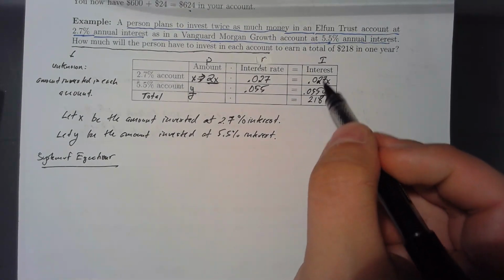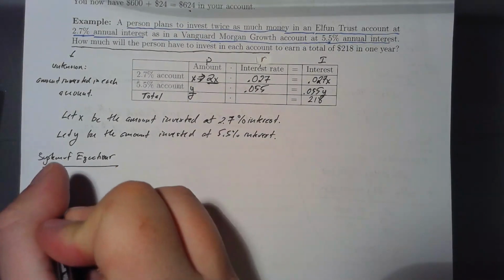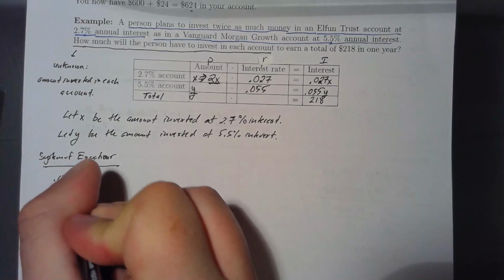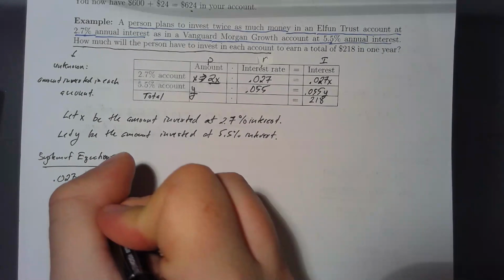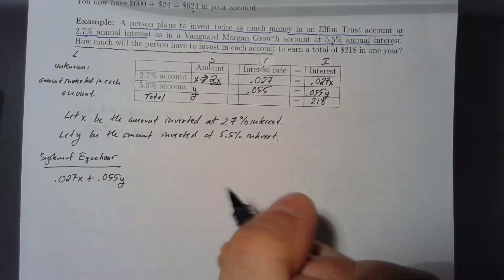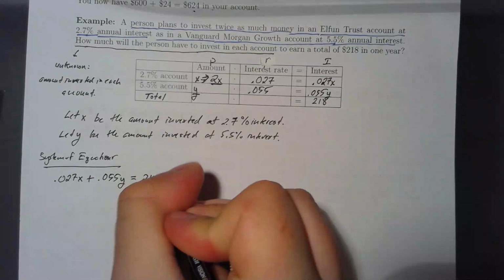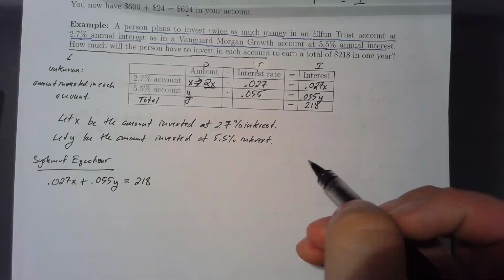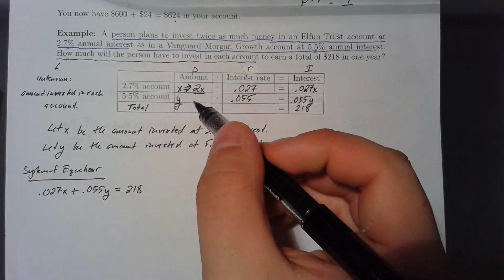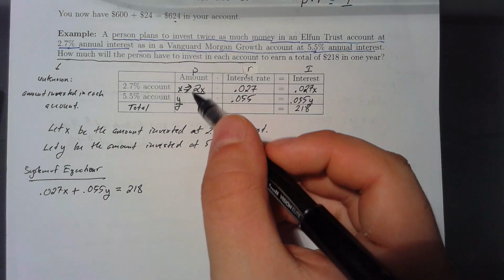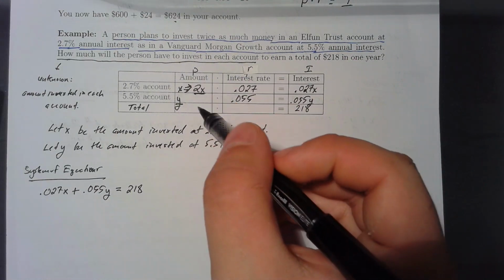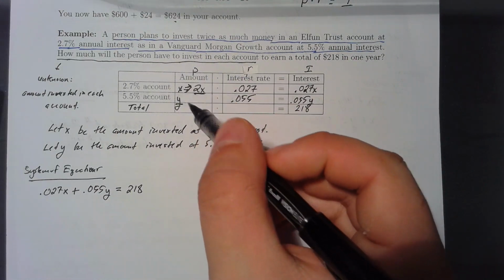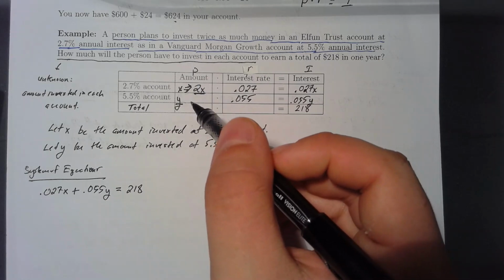So when I add this column up, I'm going to get one equation as 0.027x plus 0.055y equals 218. That's one equation. Now the next equation I can get is the relationship between the amount invested in one account versus the other. So this right here is a little goofy. Let's flesh this out a little bit.